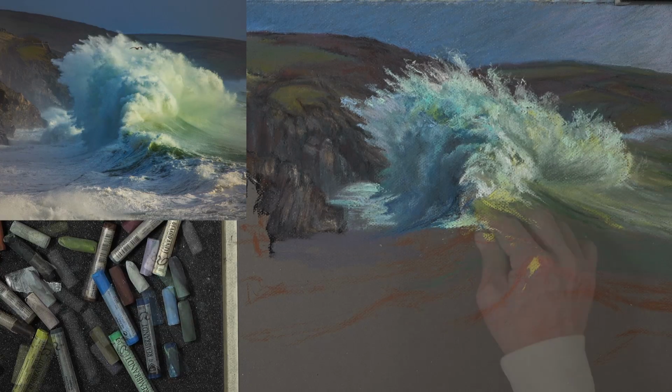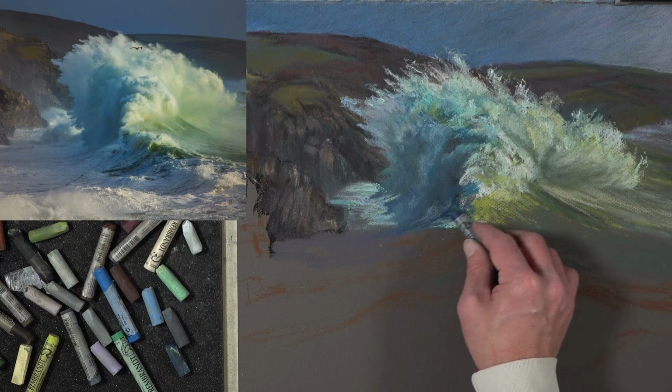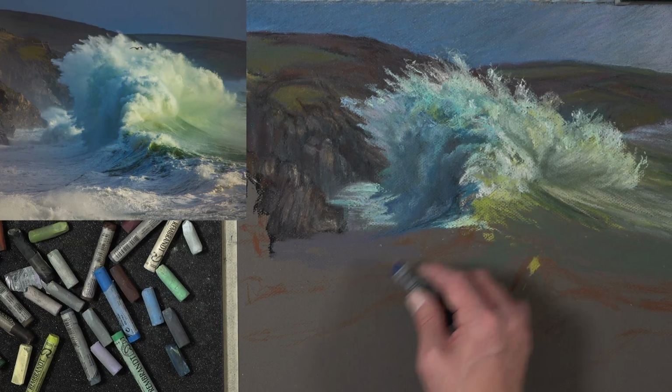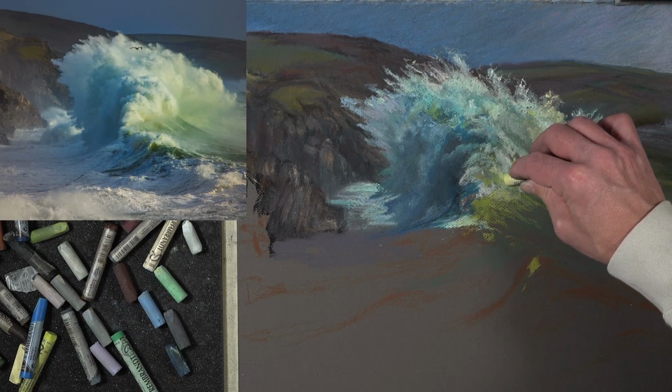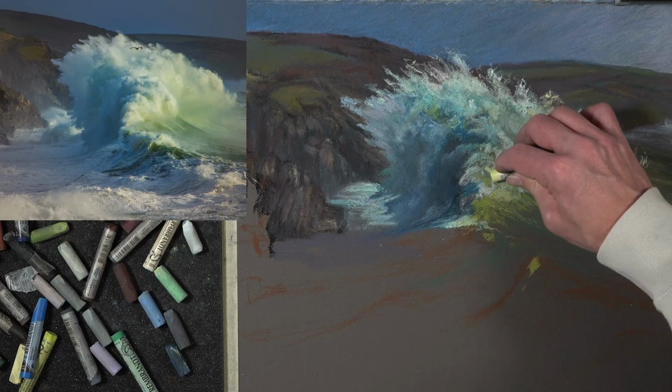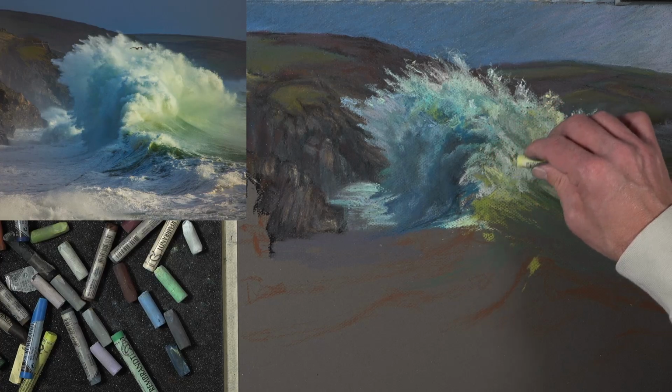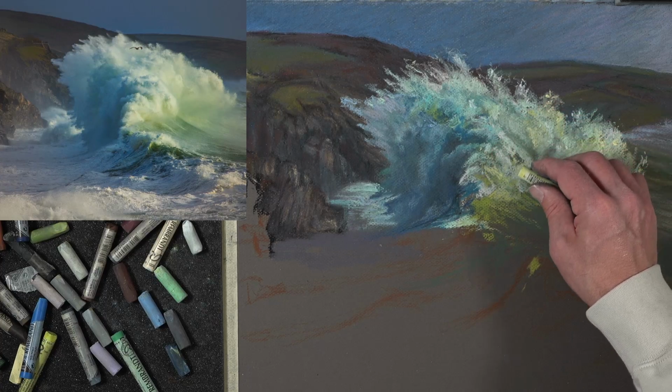You can see I'm bringing in some lighter yellow greens, some blue greens here and there as I continue to push that relationship between the darker side or the cooler side of the wave and the warmer side and the lighter side of the wave there, because this contrast is so incredibly important for capturing the light within the scene.